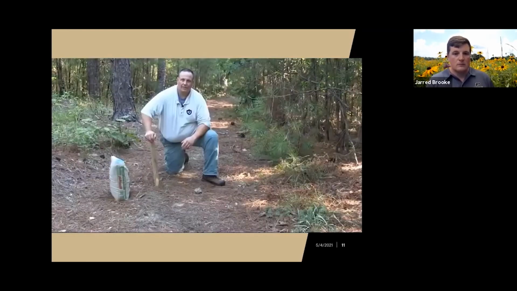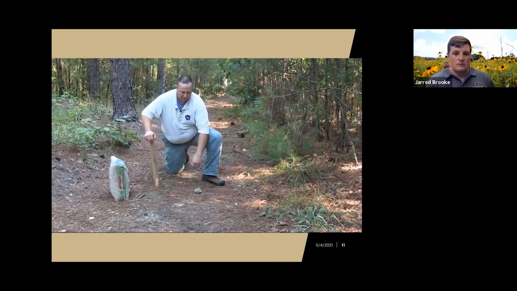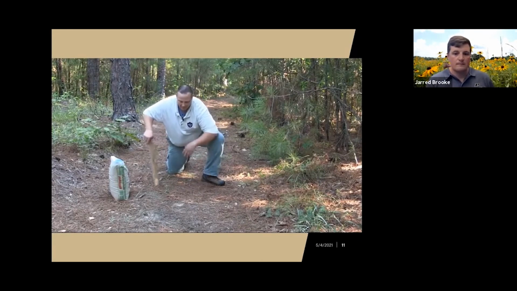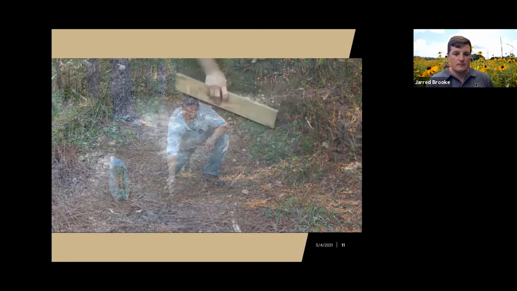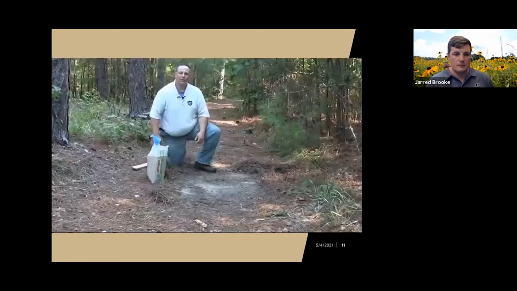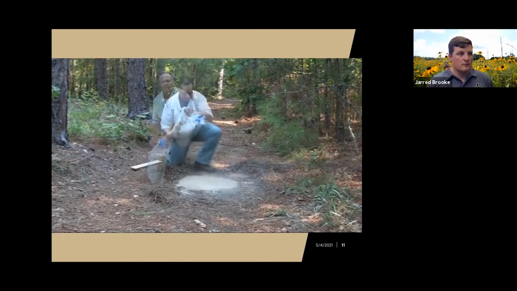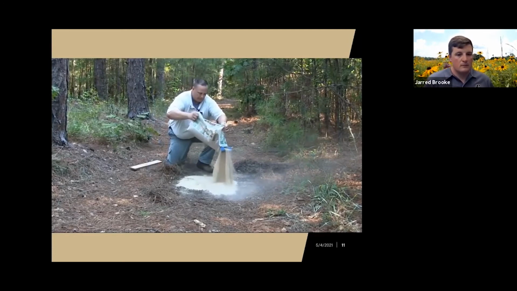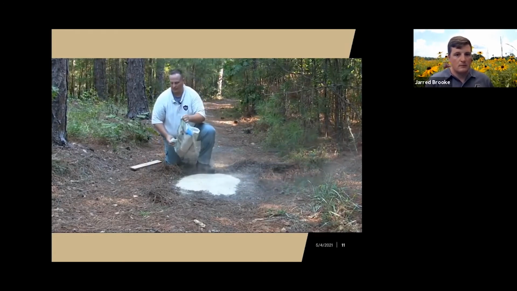So the first step is to prepare your site bed. We're going to move large debris, take our board, and clear all the debris in a 1 meter radius. Now that your site's prepared, we want to pour the sand. Be sure to leave about 1/3 of your bag for top sifting later.